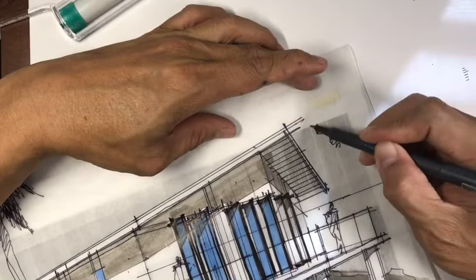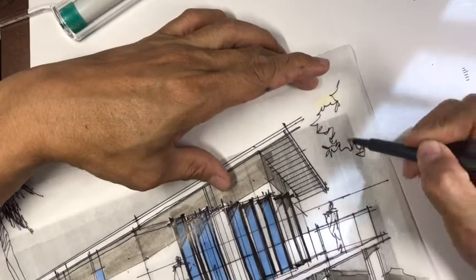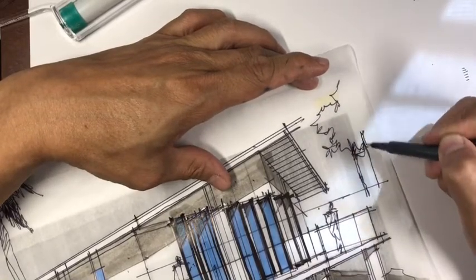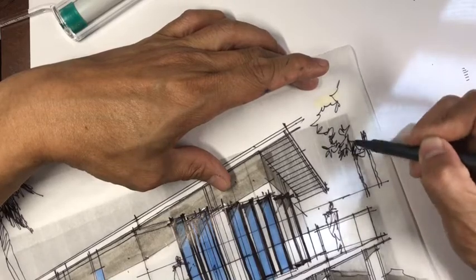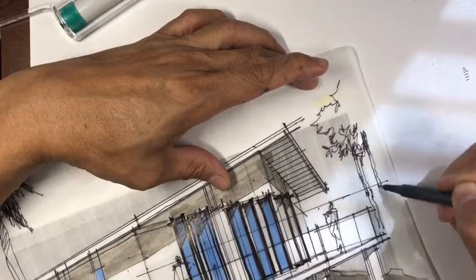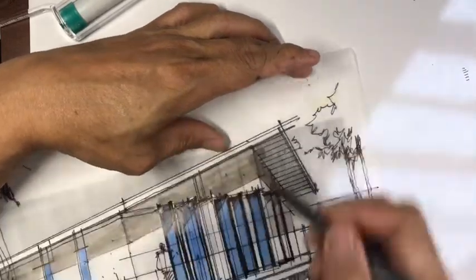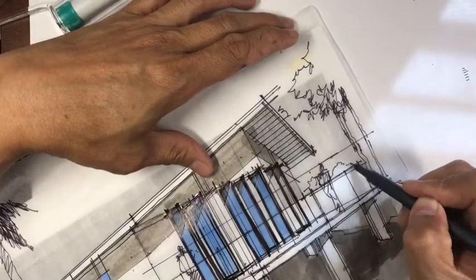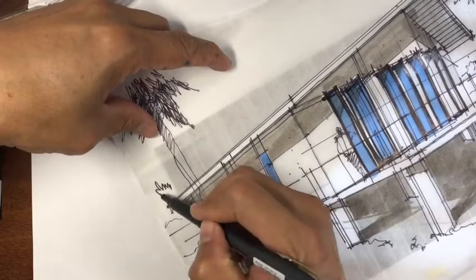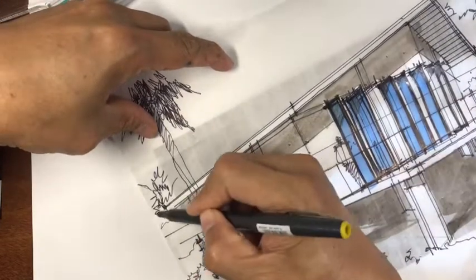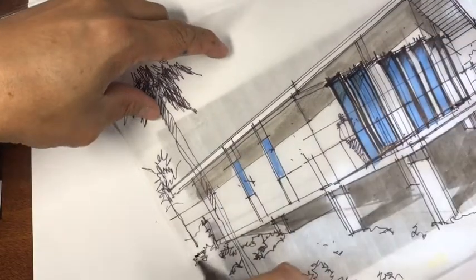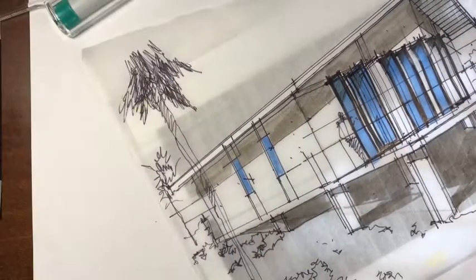You have to have a focal point where you want to create that focus, and then the other areas you just have to leave it minimal. You just have to put some minimal lines on that for the landscape. And I will add a small tree at the back as my background backdrop.